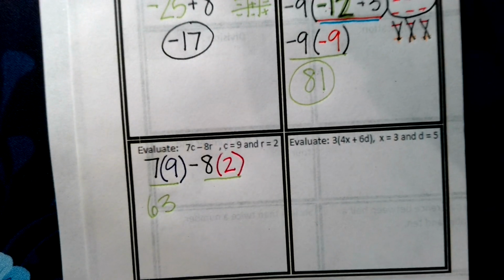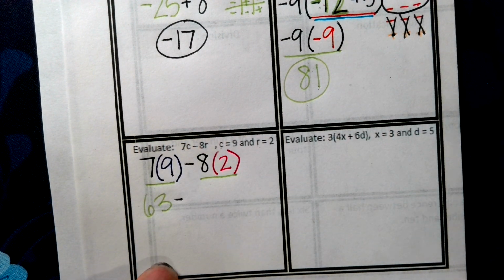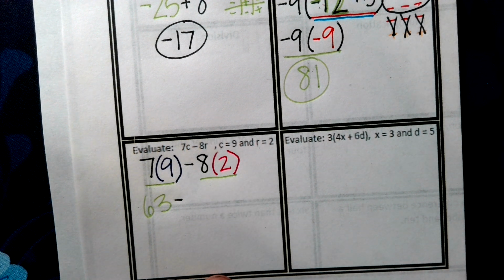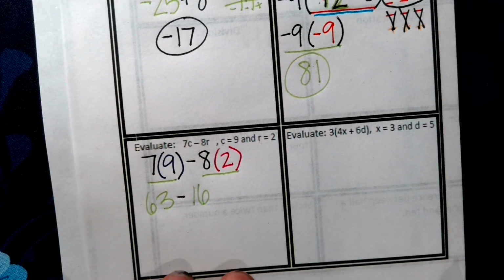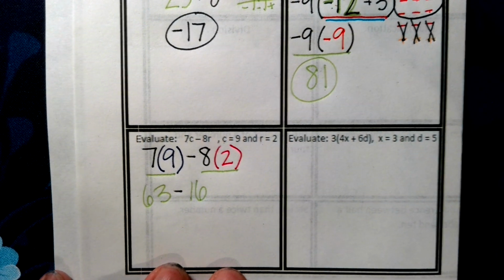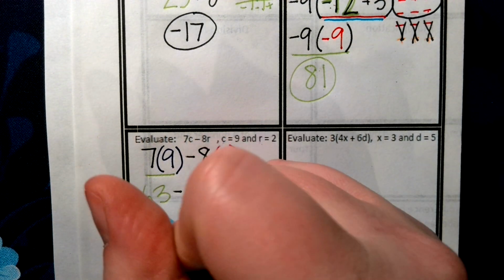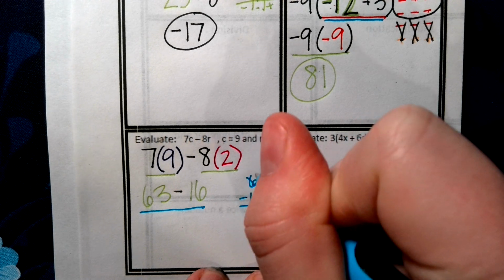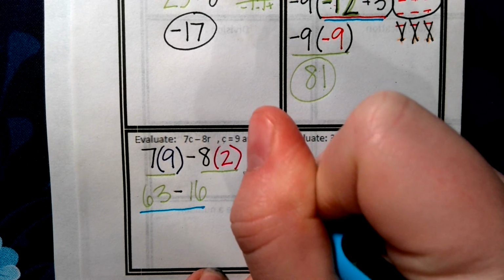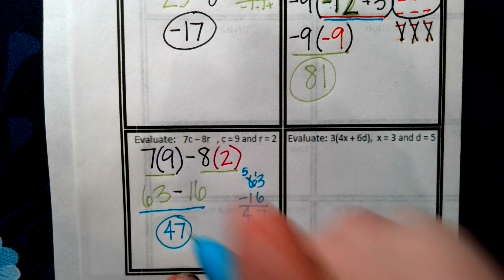Then we have our minus sign still, because we haven't gotten to subtraction yet. Then we need to do 8 times 2. What's 8 times 2? 16. So now we're working on 63 minus 16. That is our addition and subtraction phase. So 63 minus 16. We should get 47 for our answer.